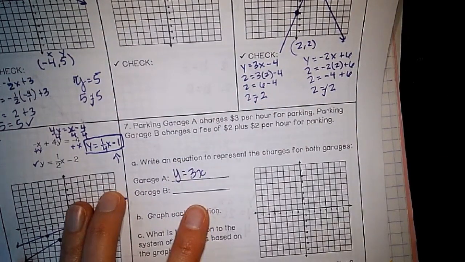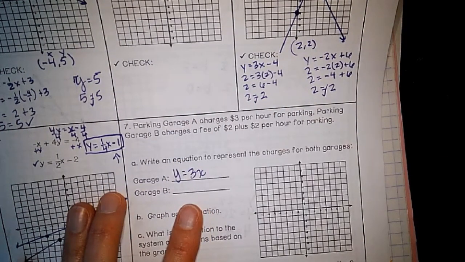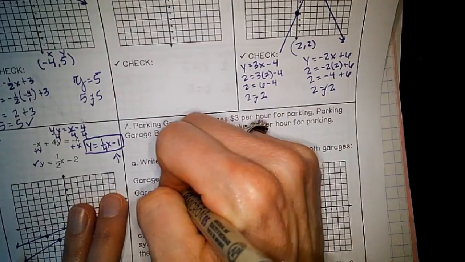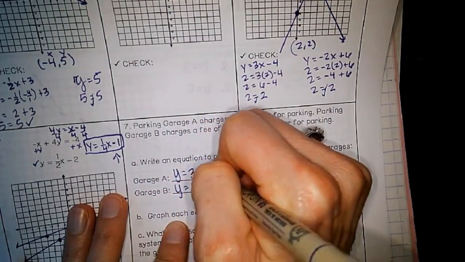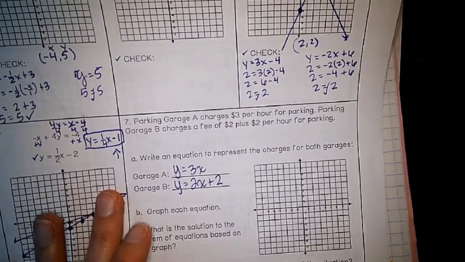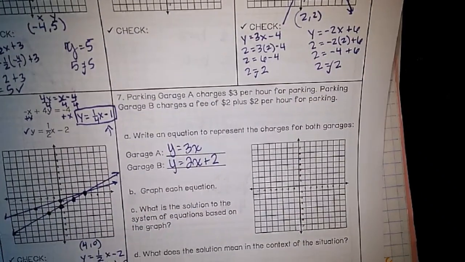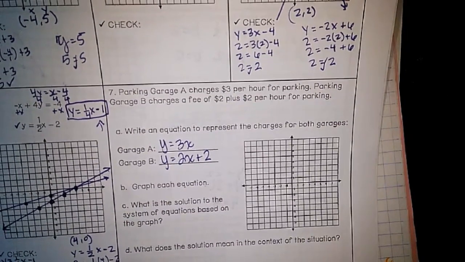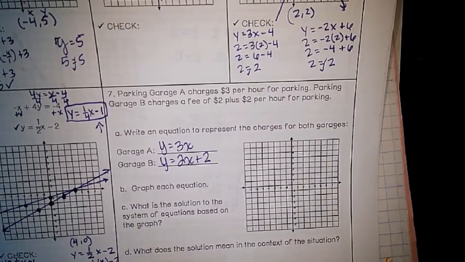Then parking B charges a fee of $2 plus $2 per hour. So what would that equation look like? Would y'all agree? Okay, so I want you to graph the equations, and I want you to figure out what the system of equations means, like where they meet. And then I want us to try to figure out what the solution means in the context of the situation. So, I'm going to give you about 3 minutes. Go.